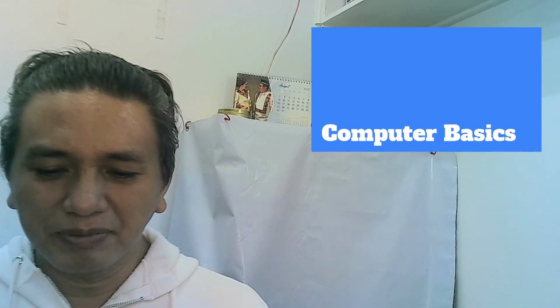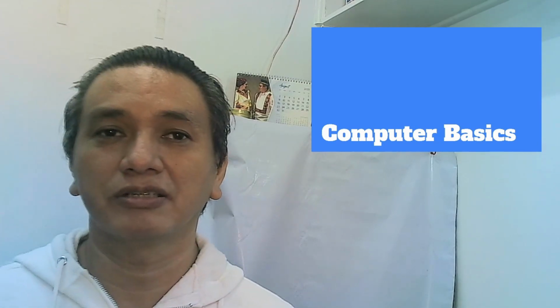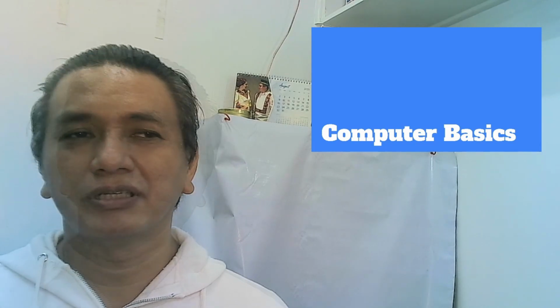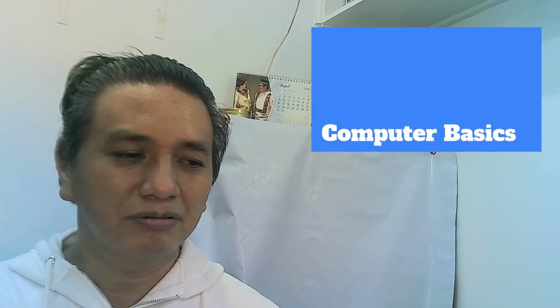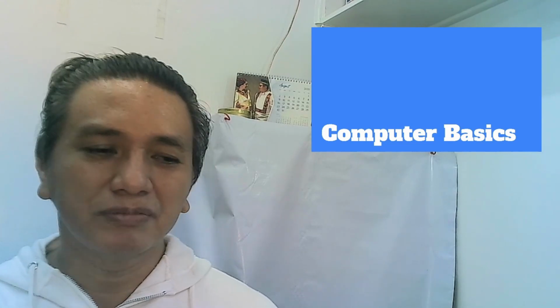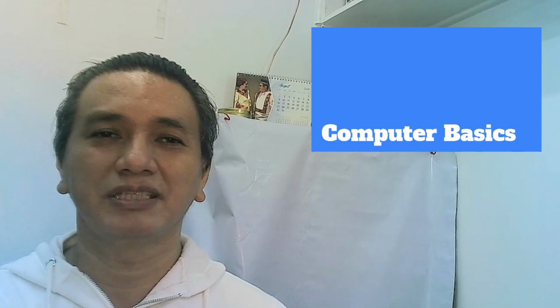It is very important that in computers we know the basics. Sometimes, because there are a lot of terms in computers, we don't understand where to place them. So this is the very basic on learning computers, and I'll try to explain it by putting those terms in samples.